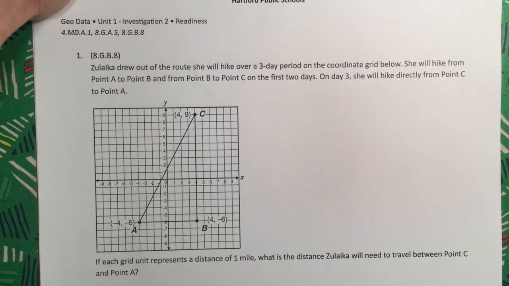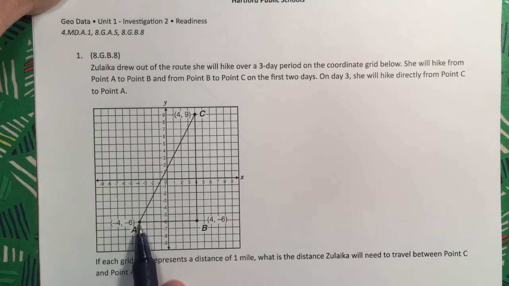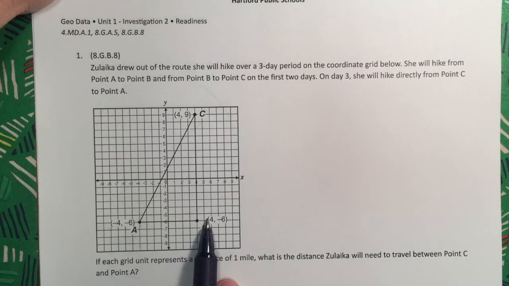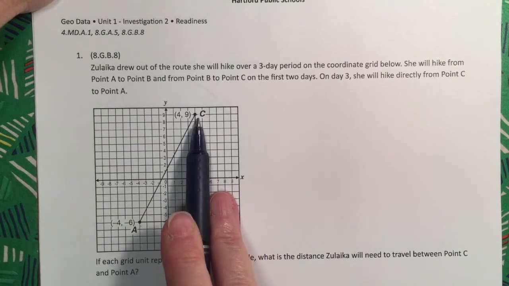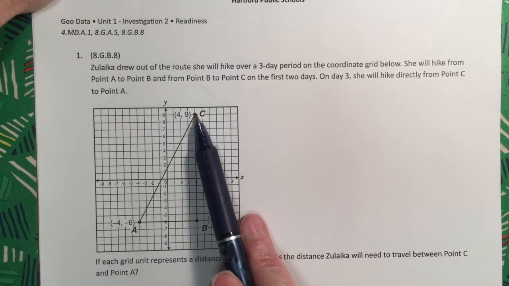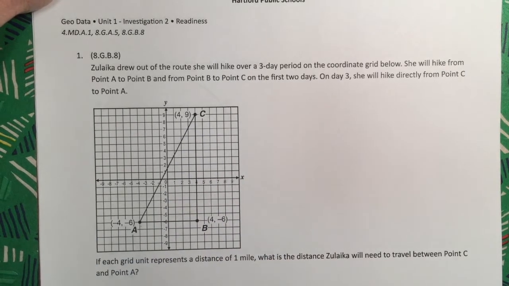So the first problem says that Zuleika drew out a route that she will hike over a 3-day period onto a coordinate grid. This is an XY coordinate grid. And she's going to hike from point A, which is down here, to point B, and then from point B to point C. And on the 3rd day, she's going to return from point C back to where she started at point A. And the question is, if each grid unit, if each square on the grid is 1 mile distance, what is the distance she will travel between point C and point A?